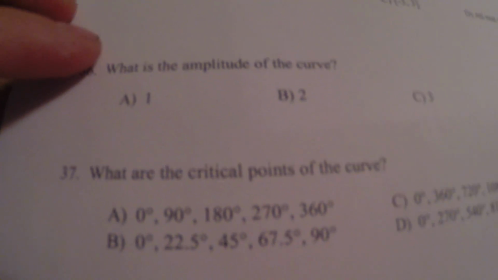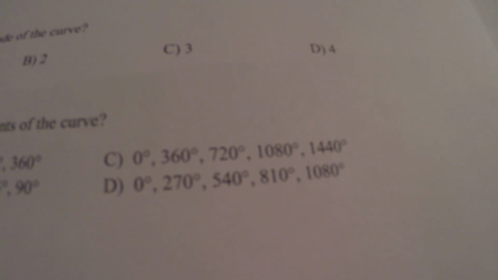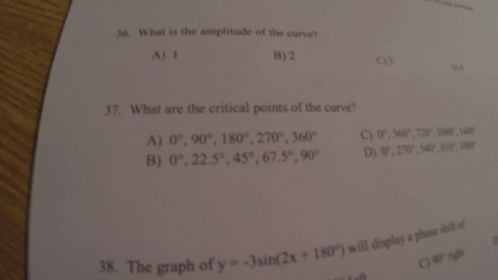And why is that all I have to do? Well, look at the question and look at your answer choices. 0, 90, 180, 270, 360, clearly that's wrong. 0, 3, 6, no, clearly that's wrong. 0, 22.5, 45, okay, notice that it says 22.5, so that could be a possibility. And the other one's 0, 270. So the only one that makes sense after the first one is 22.5.